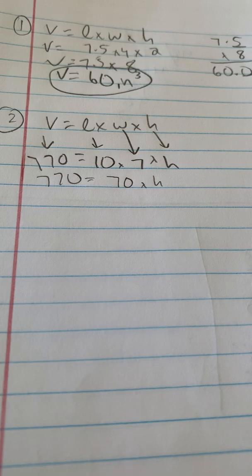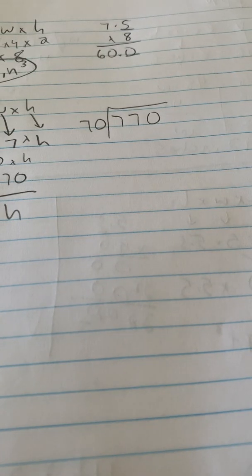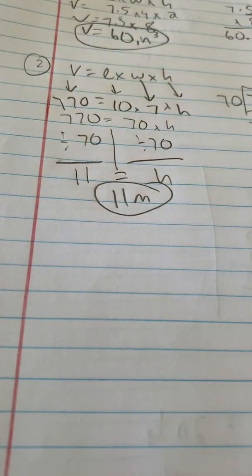If you can do this problem in your head, great. If you can't, we can write it out. 770 divided by 70. You will not make a mistake with your 0 or your decimal placement if you actually write out the division problem. Bring down my 0 one time, and I'm good to go. So my answer for my height is 11, and this was in the unit of meters, so 11 meters is the height.